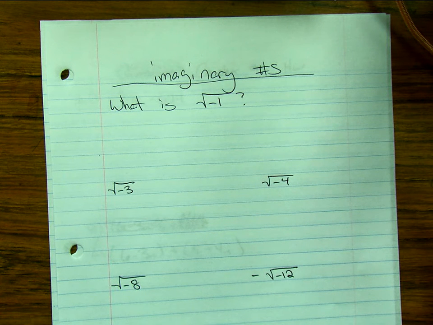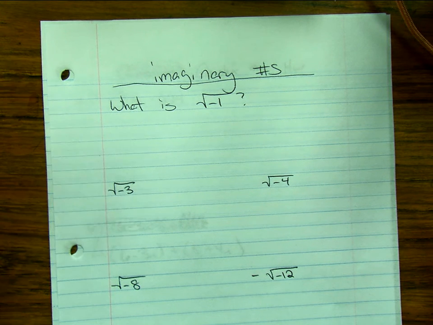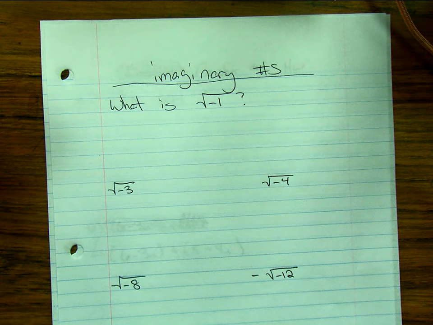What does square root mean? What's the square root of 4? What's that mean? Yeah, it's what number times itself equals the original. So Tim, what number times itself equals negative 1?